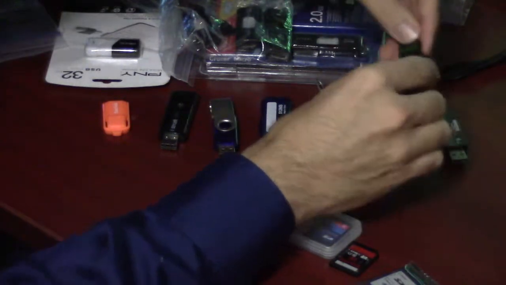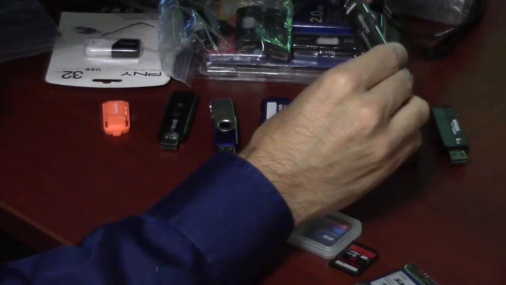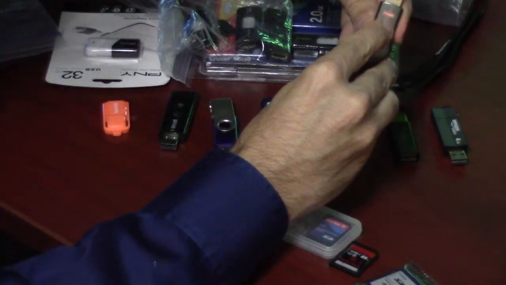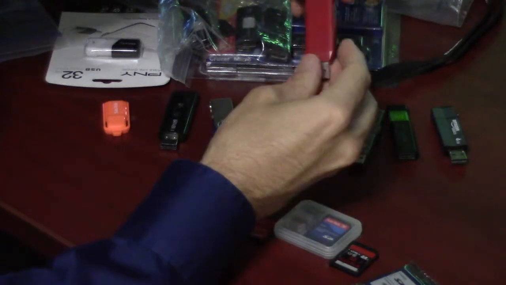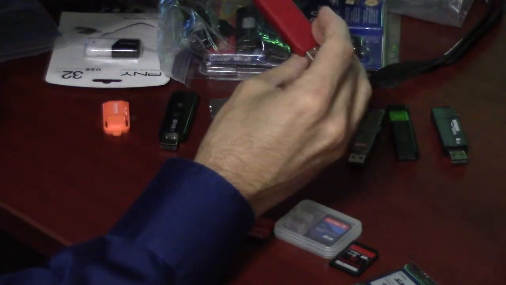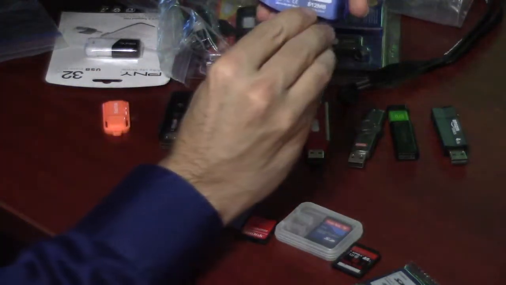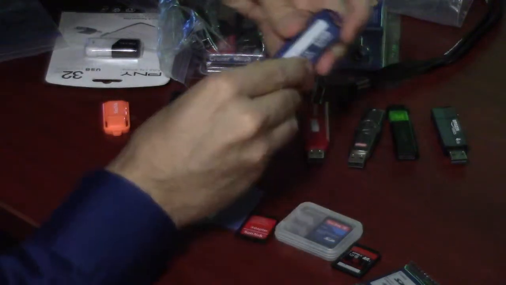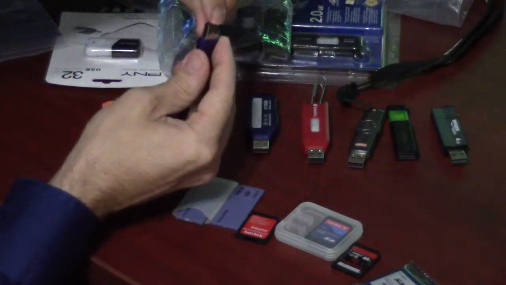We'll just go through. So this one says it's 4 gigabytes. This one says it'll store 2 gigabytes. This one will only store 256 megabytes. So that would be a quarter of a gigabyte. This one doesn't seem to say. We'd have to plug it in to see how much it would store. This one says it'll store 512 megabytes. This one says 1 gigabyte right on the metal part here.